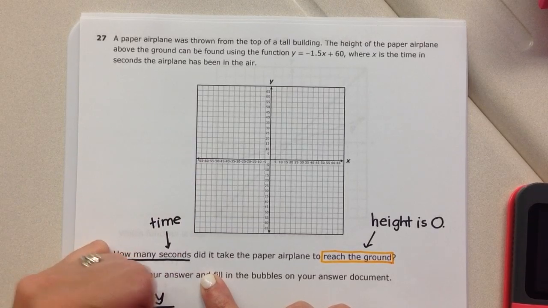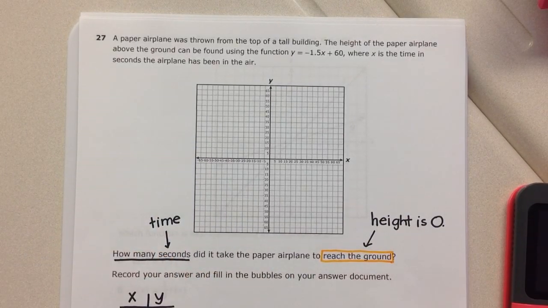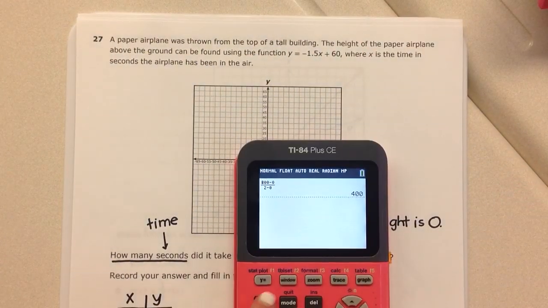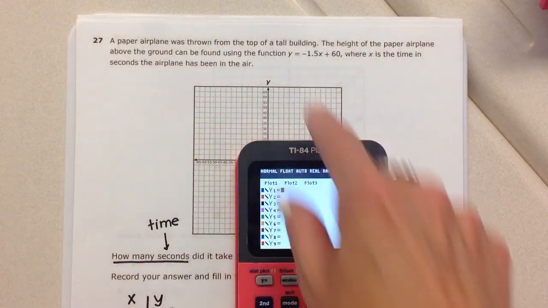We don't know the x value, but we do know the y value. The y value is 0. And look what they gave us to use. They gave us an equation. So let's go to our calculator. I'm going to clear this out. Let's go to our calculator and Y=, and let's type in our function.